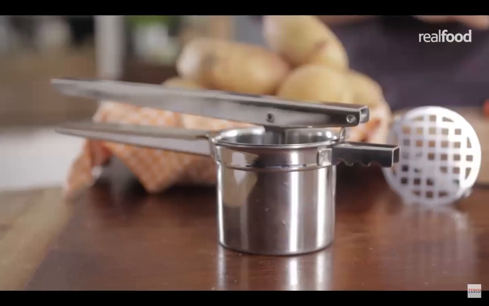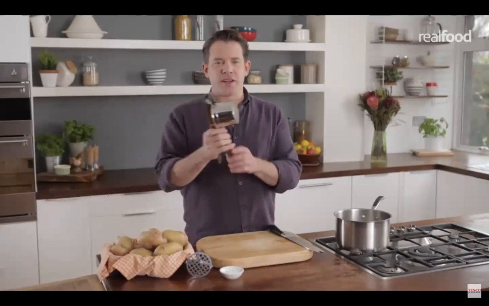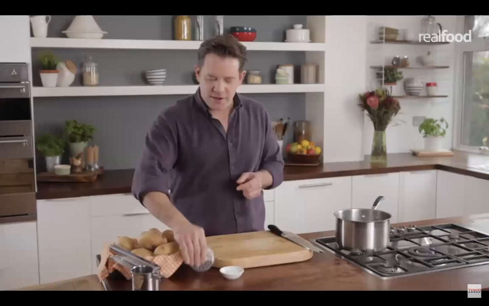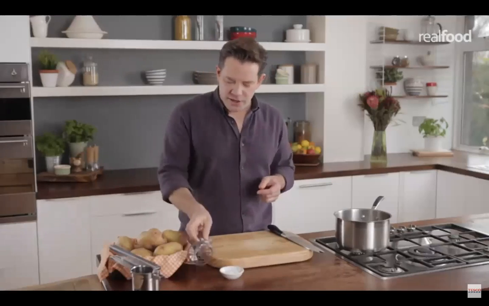You want something that's quite floury, something that's going to break up when you cook them, nothing waxy. So when it comes to mashing, you could use one of these. This is a potato ricer. You get a nice fine result from that. But if you don't have one, use the traditional masher. That's what I'm going to use today.